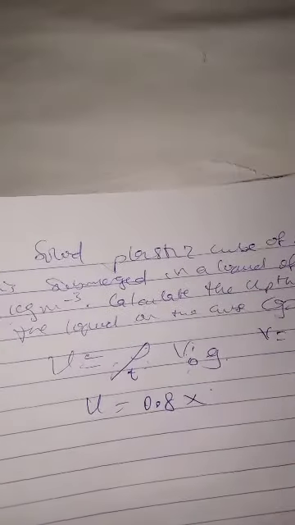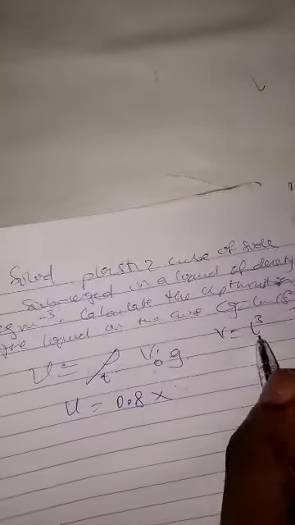What's the volume of your object? They gave you the size to be 0.2 meter, and this is a cube. What's the volume of a cube? L cube. So L raised to power 3. So yes, what's your L? 0.2. So volume is 0.2 raised to power 3. That's the volume of a cube. Times what's G? 10. So it's as simple as that.